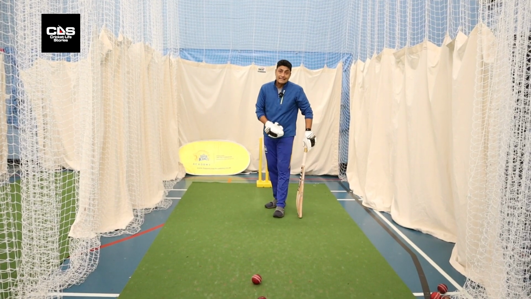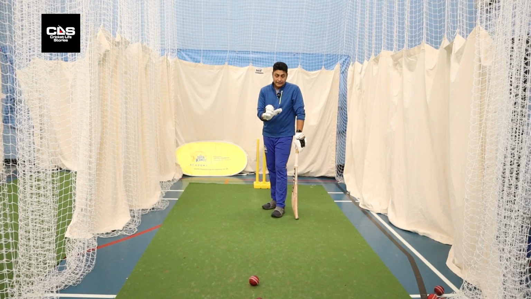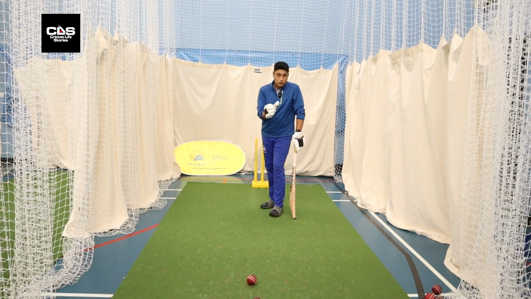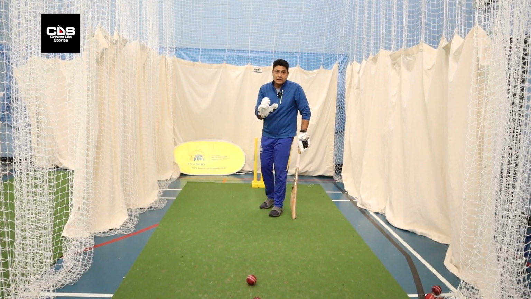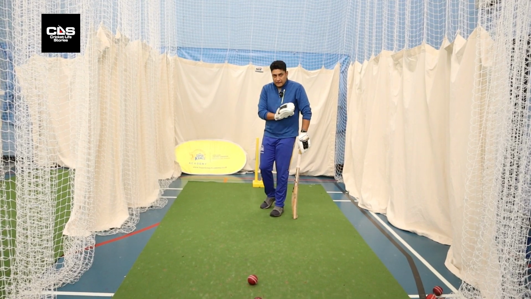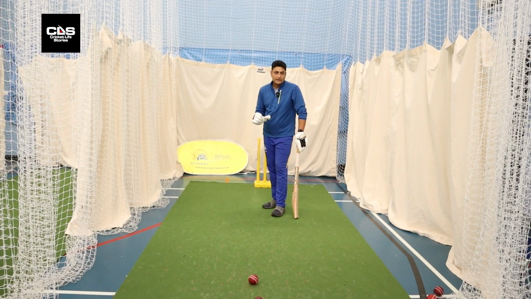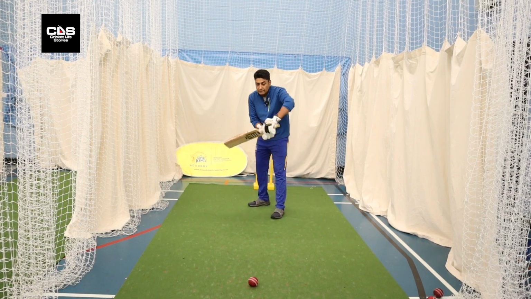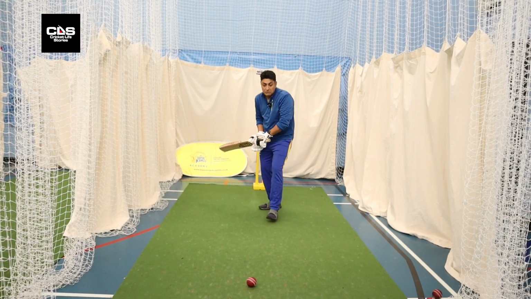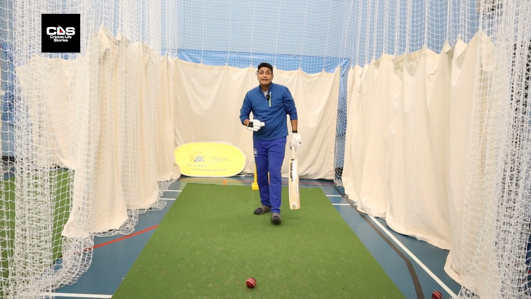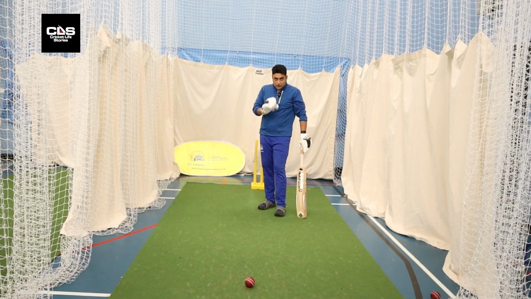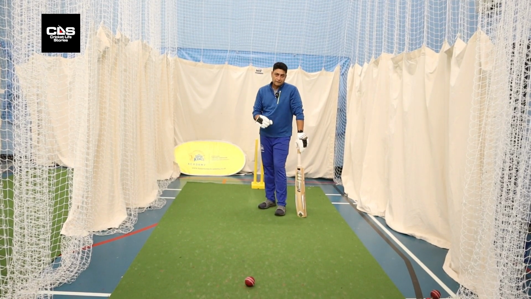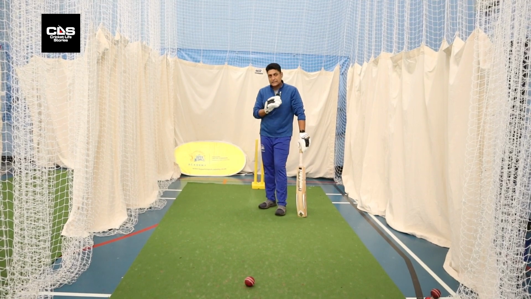What I would suggest is trust yourself, decide quickly whether you want to go on the front foot or back foot, and then play it without second guessing yourself. There'll be times you're playing the same length off the back foot, next time you'll be playing off the front foot, but trust yourself, trust your judgment, back yourself and your instincts, and don't second guess yourself.